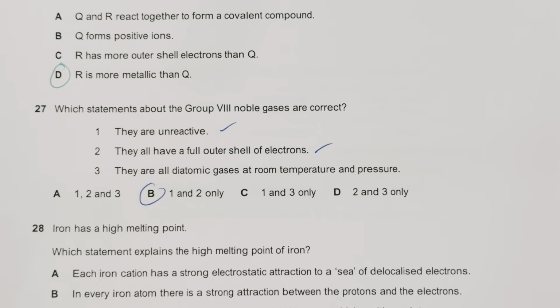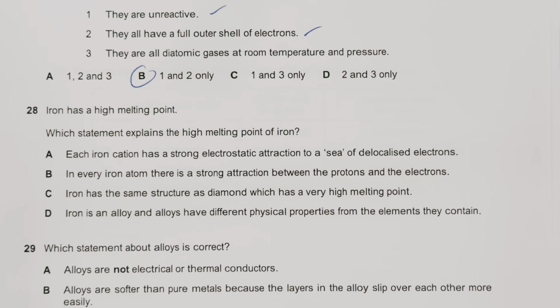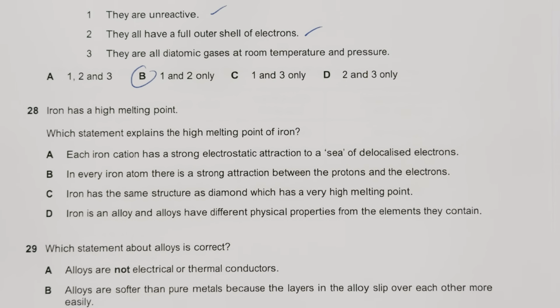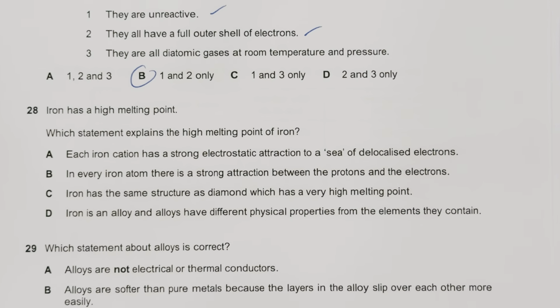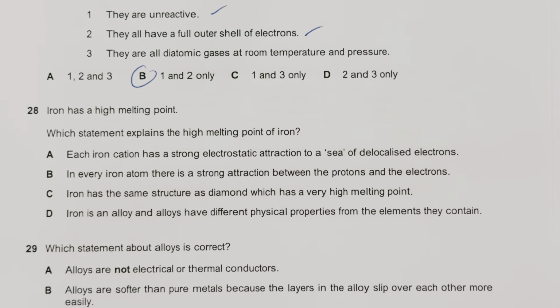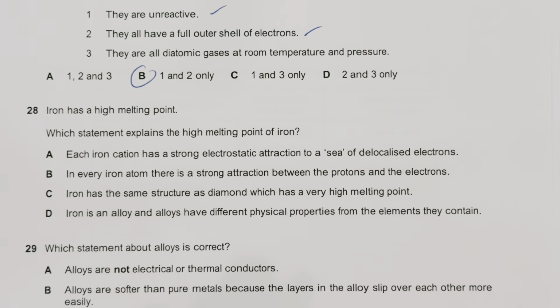Moving to question number 28. Iron has a high melting point. Which statement explains the high melting point of iron? Each iron cation has a strong electrostatic attraction to the delocalized electrons. Yes, this is the right answer. That's why they form metallic bond.